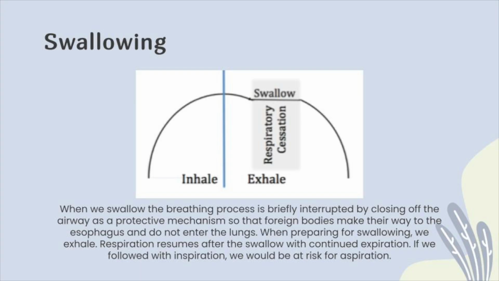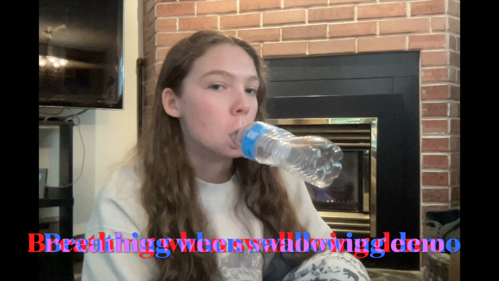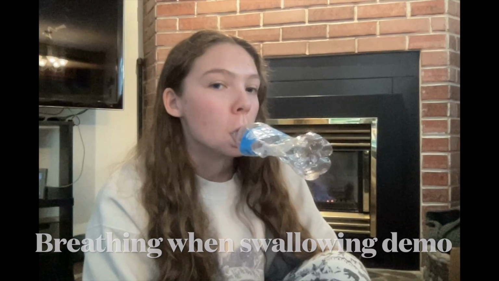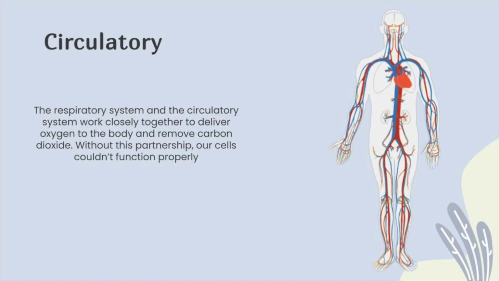While swallowing, breathing is briefly paused to avoid foreign bodies making their way down the esophagus and into the lungs. When we inhale, oxygen enters the alveoli in our lungs. Capillaries surround the alveoli, allowing oxygen to pass into the blood. At the same time, carbon dioxide from the blood moves into the alveoli to be exhaled.